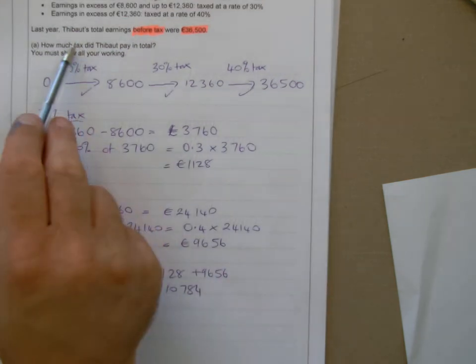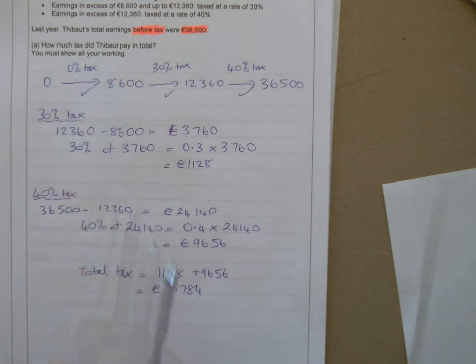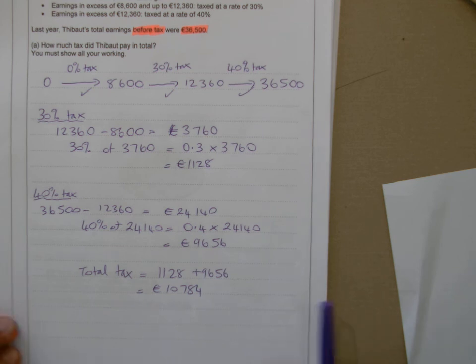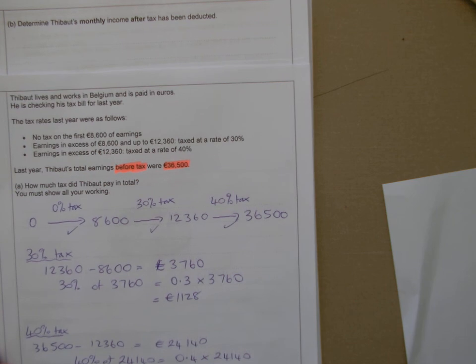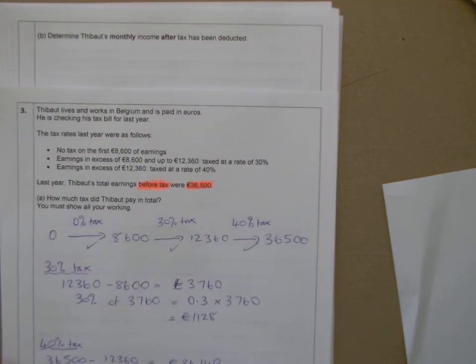Now let's just check we've answered the question properly. What's it asking for? How much tax did T-Bart pay in total? So we've done it, and we've worked it out there. His total tax. We've got exactly what they're asking for. Okay, Part B then says determine T-Bart's monthly income after tax has been deducted.